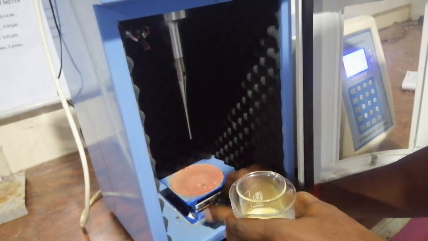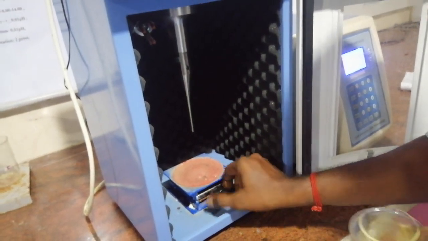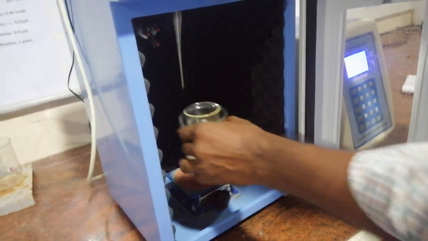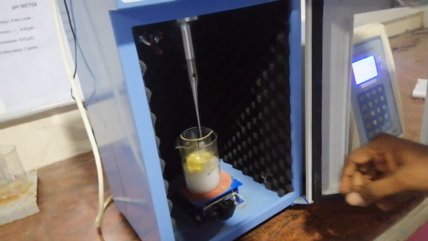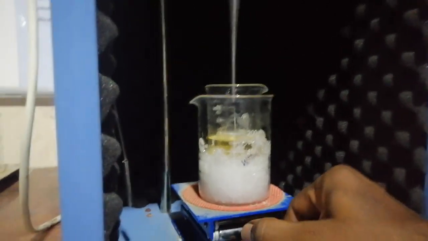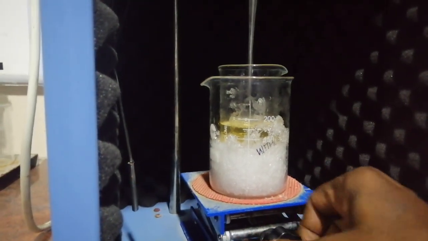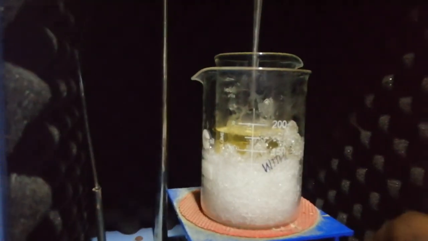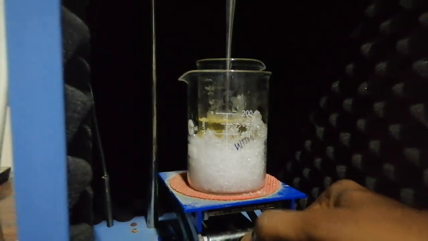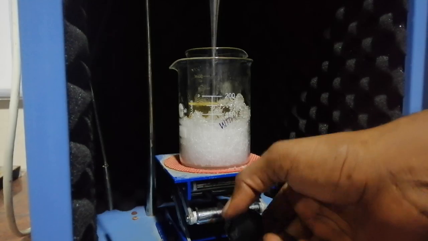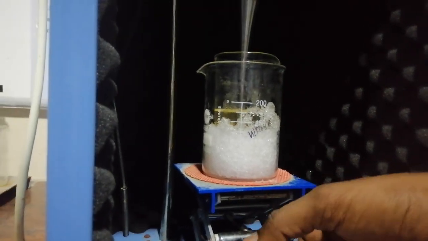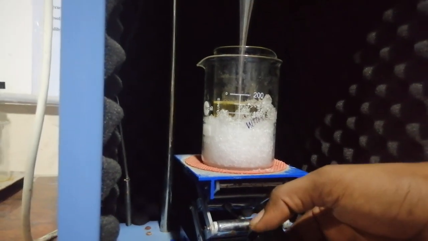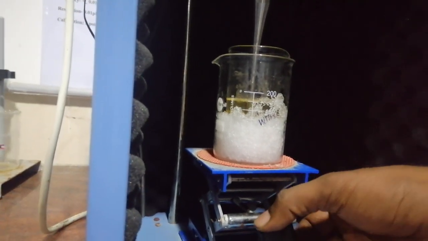So this is a movable tray. First, keep this tray at the bottom. This is the platform, and then adjust the level of the platform, so that your ultrasonic probe will be immersed in your sample. But you must ensure that the probe is not touching the bottom or the side wall of the sample container.